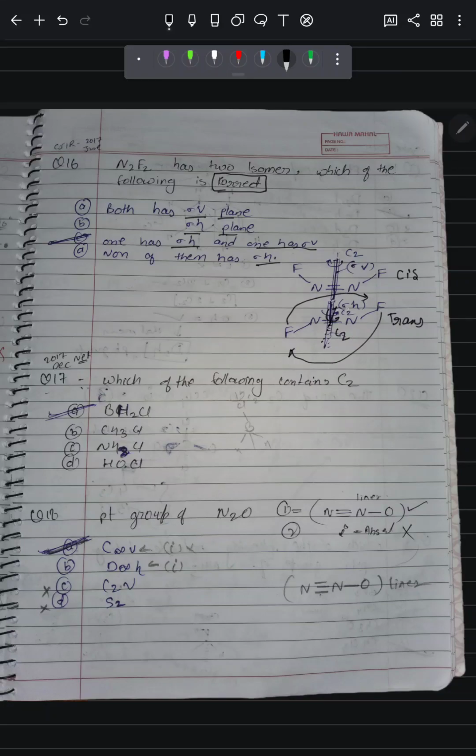So with a C2 and a horizontal plane, if we cut from this to this, all four atoms will be cut in half. So a horizontal plane is present in trans, and a vertical plane is present in cis, with a C2 and a vertical plane which will reflect these atoms in the same direction. So the C option will be the right one here.